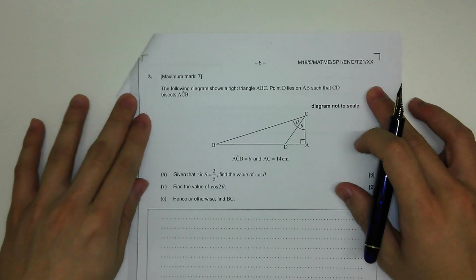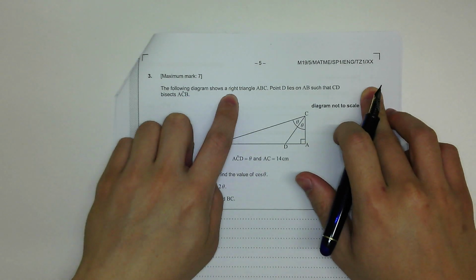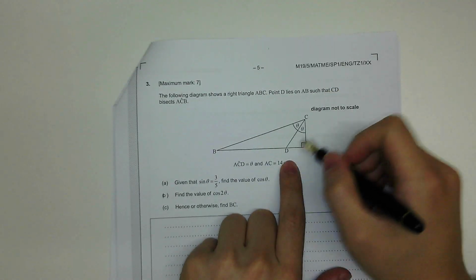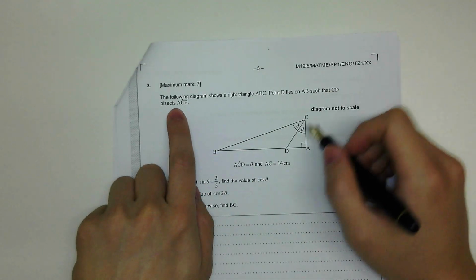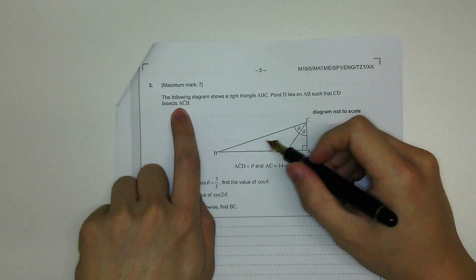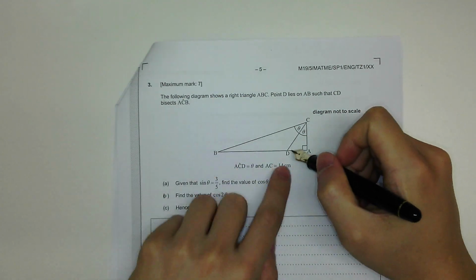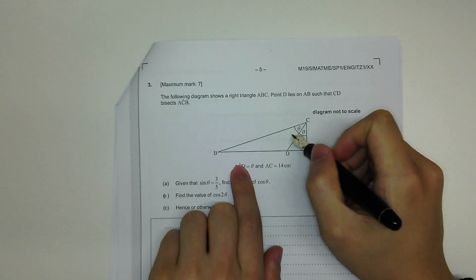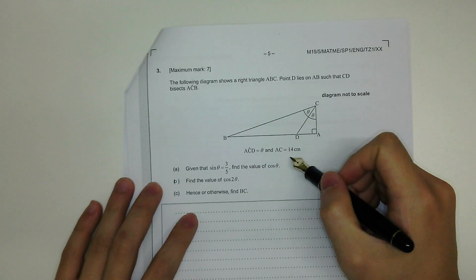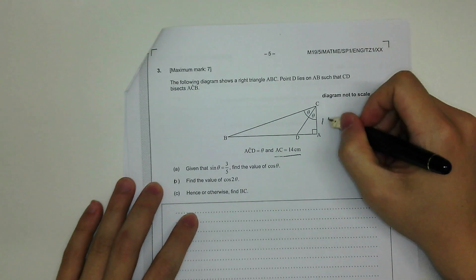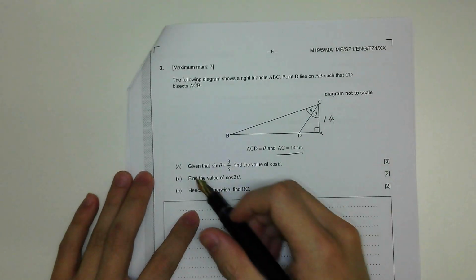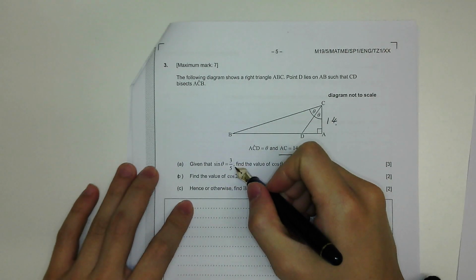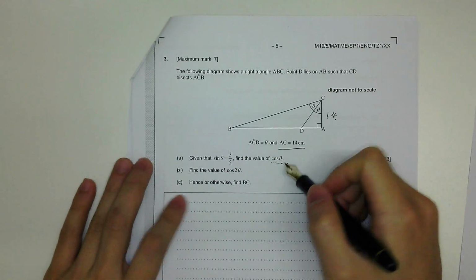Question 3. The following diagram shows a right triangle ABC. Point D lies on AB such that CD bisects the angle ACB. So angle ACD is theta, and angle BCD is also theta. The two angles are the same. AC is 14 cm. Given that sine theta equals 3 divided by 5, find the value of cosine theta.